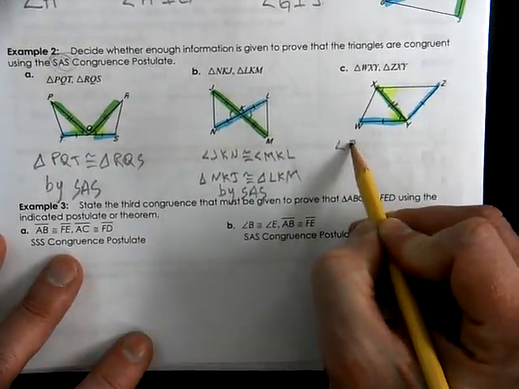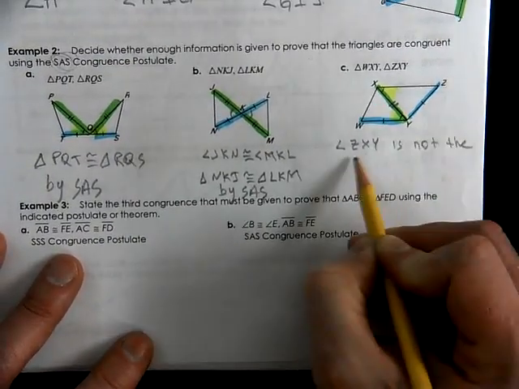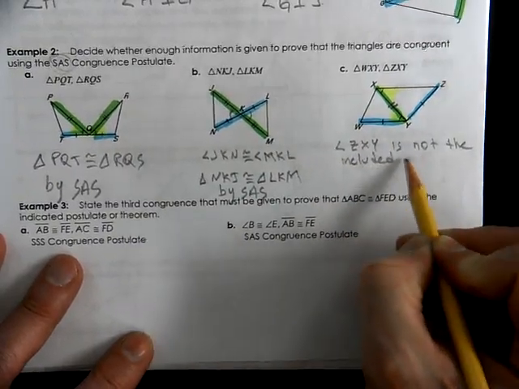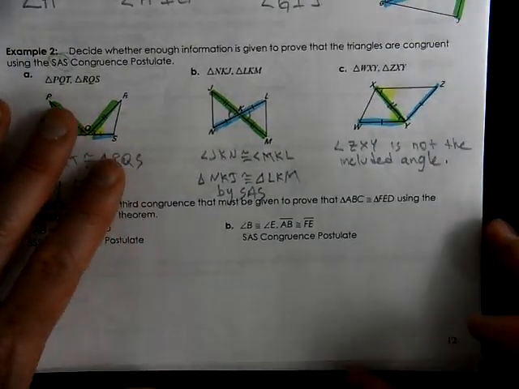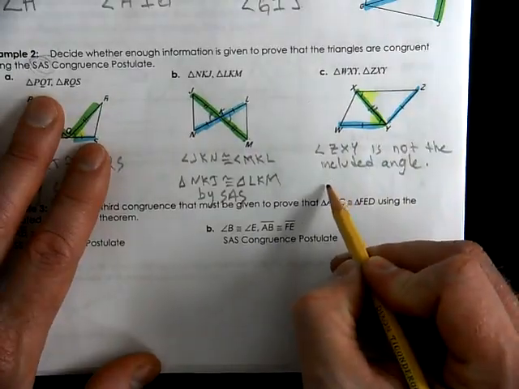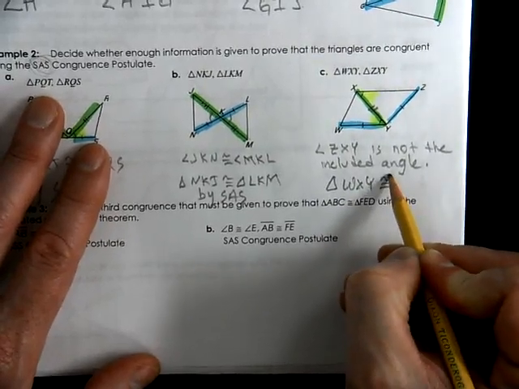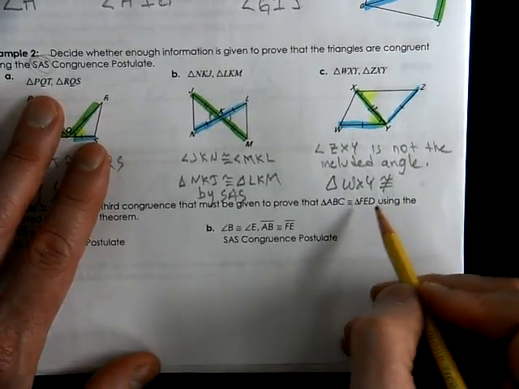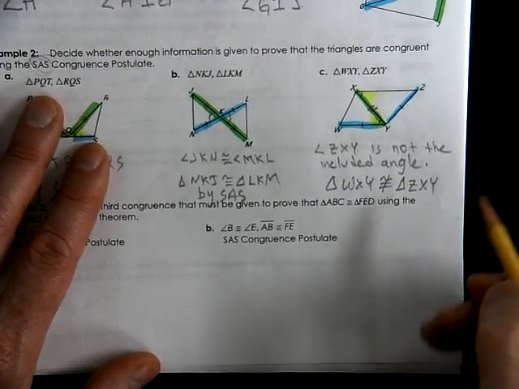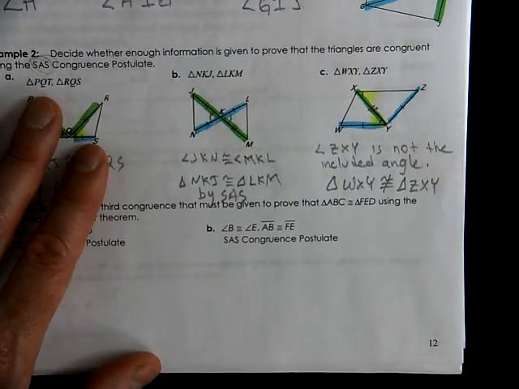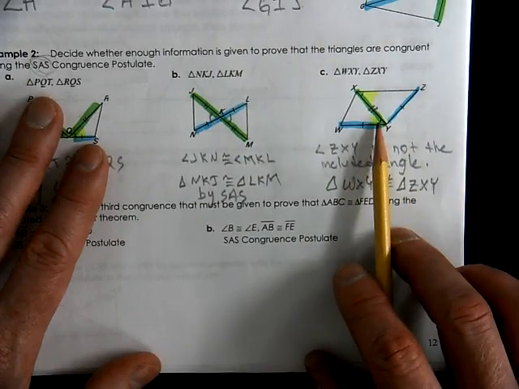Angle ZXY is not the included angle. It has to be the included angle. So triangle WXY is not congruent, that's when we put the line through it, to triangle ZXY, because the information is not in the same pattern. It's kind of tough to see sometimes.